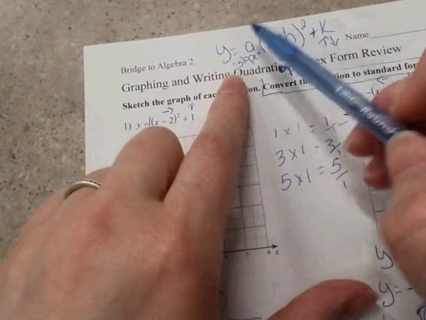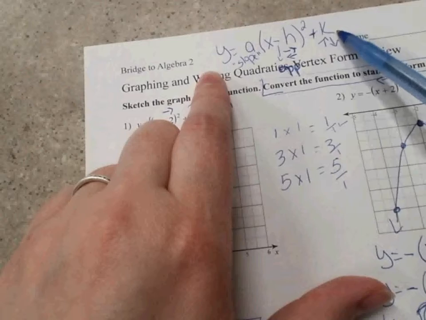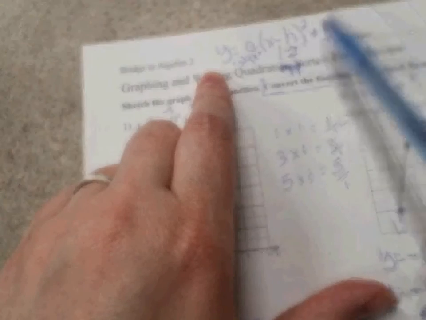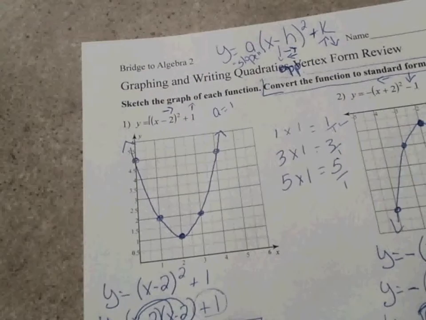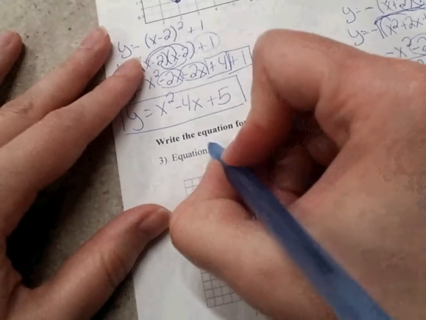First of all, I would look at this again. This is what you need to be studying, and make sure you know this is still the vertex form here. Okay, so you still know you have your up and down is K. Your left and right is the opposite for H. And your quote-unquote slope or your compression and stretch is your A, okay? So I always would start by writing the parts of the equation you know.